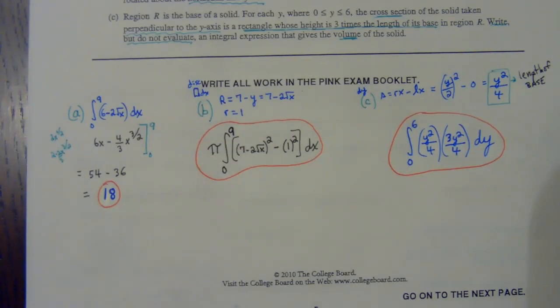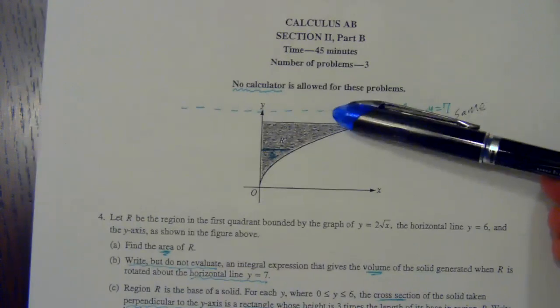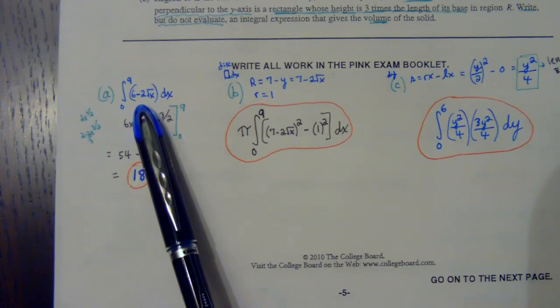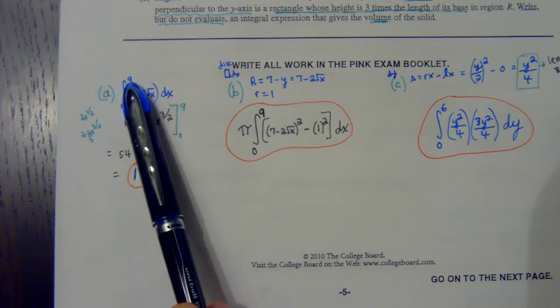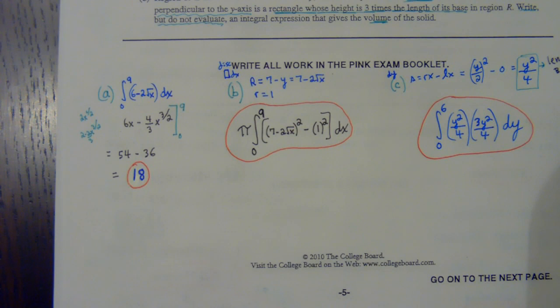Part A is an area problem, so we're simply going to go top curve minus the bottom curve. So there I did right there. And then top minus bottom is a dx problem, so go left to right, use the x's that take you across that bounded area. Notice that this one is a no calculator problem, so make sure you're practicing all this without the calculator.